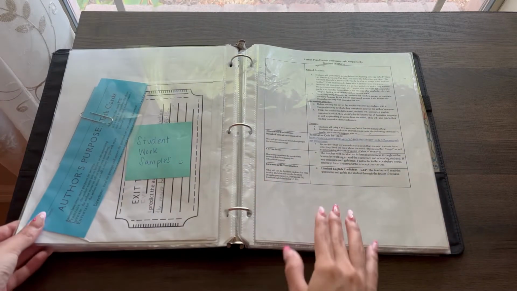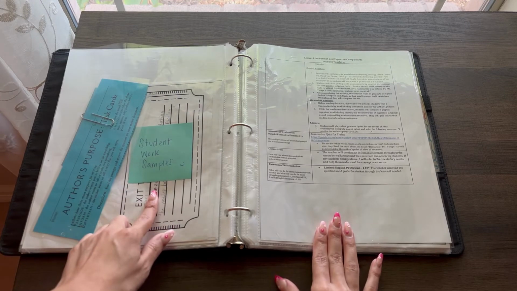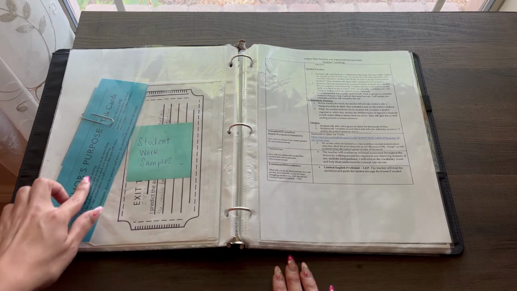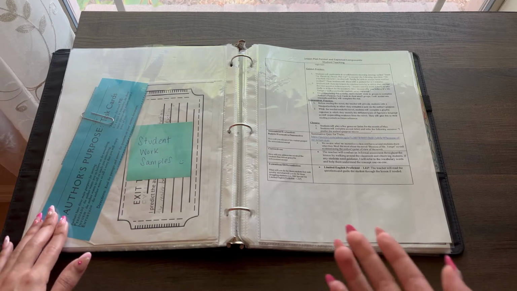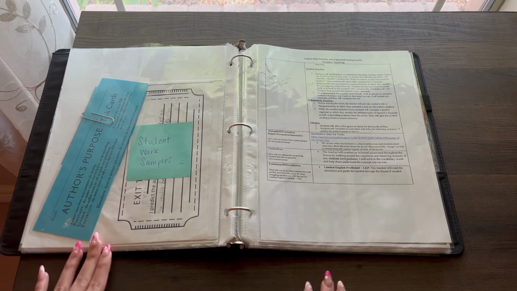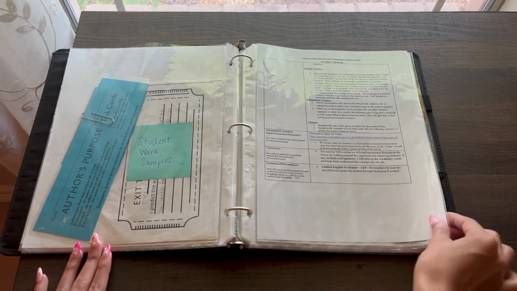And I also wanted to include some student work samples, which I thought were amazing by the students, by the way, and some task cards that I used throughout my lesson just in case the principal or the administration team might want to take a look at what I did. And here we have my lesson plan continued.